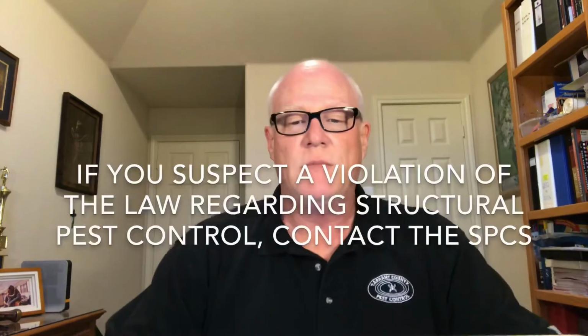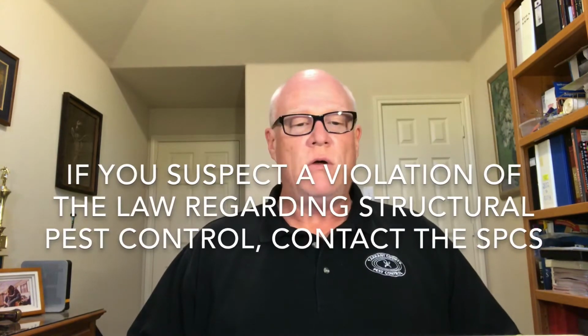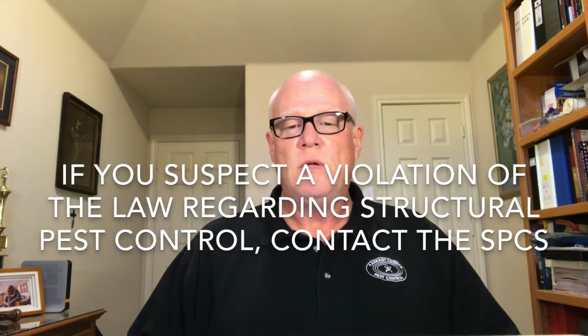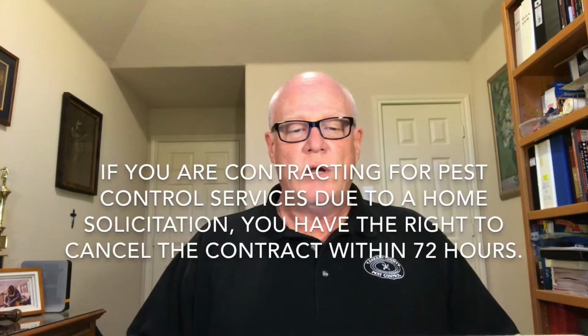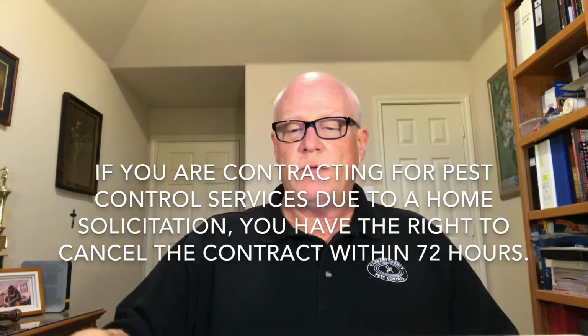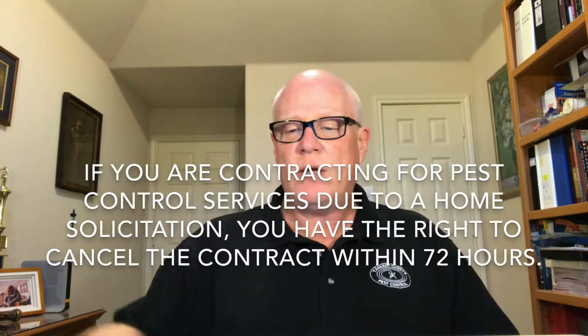A little bit farther down in the consumer information sheet, it says this. It says, if you suspect a violation of the law regarding structural pest control, contact the Structural Pest Control Service. If you are contracting for pest control service due to a home solicitation, you have the right to cancel that contract within 72 hours. Just know that in the first part of this consumer information sheet they're telling people that you've had to pass an exam to get your license.